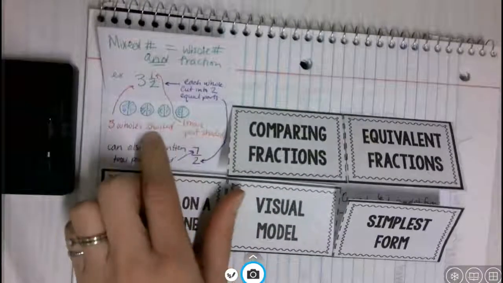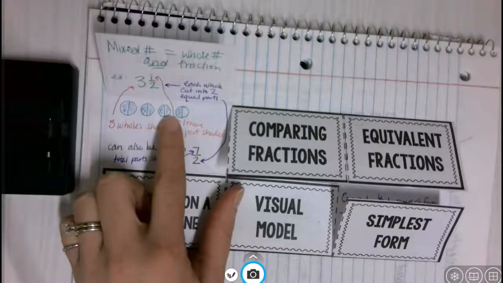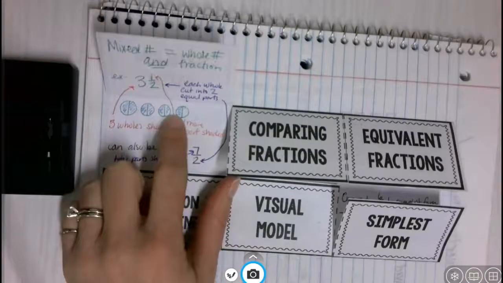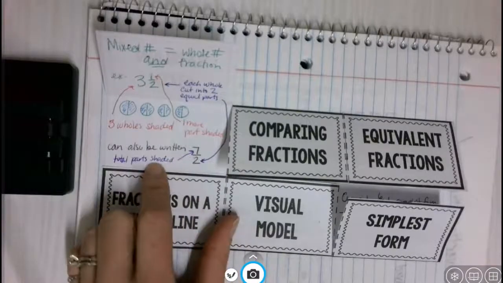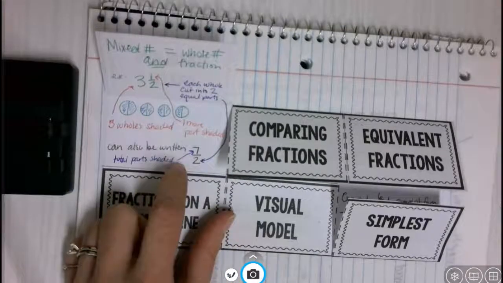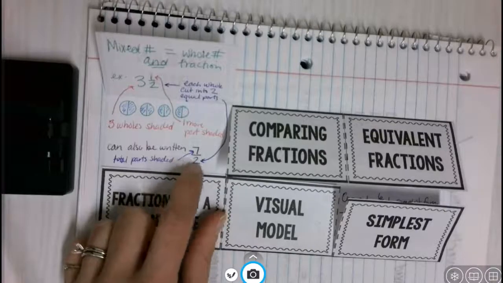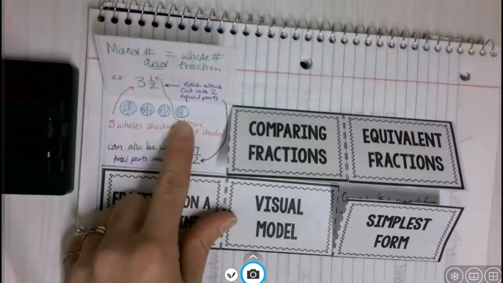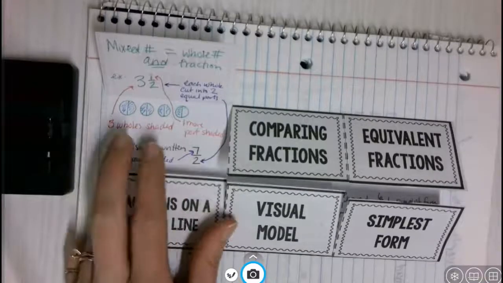Here's a visual model, and here I used circles. I see I've got 1, 2, 3 whole ones. This fraction is cut into 2 pieces, which is my denominator, and one of them is shaded. This can also be written, and we're going to look at this in just a second, as 7/2, 7 halves, because each one of these is divided into 2 pieces, and in total 7 of them are shaded. On our next page, we're going to look at going back and forth between mixed numbers and improper fractions.